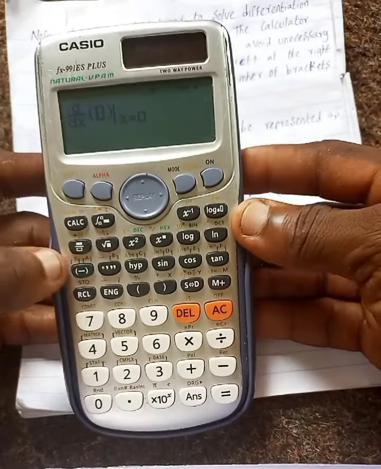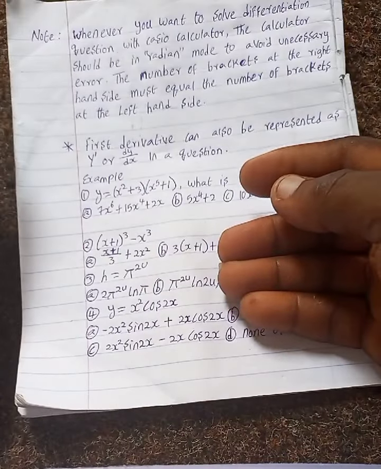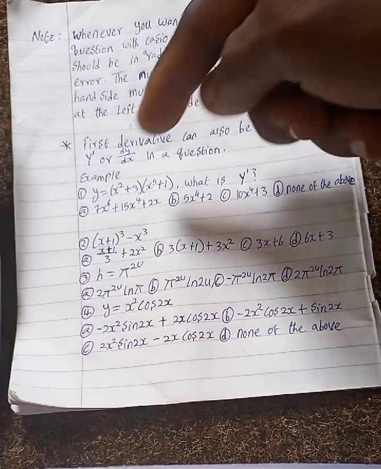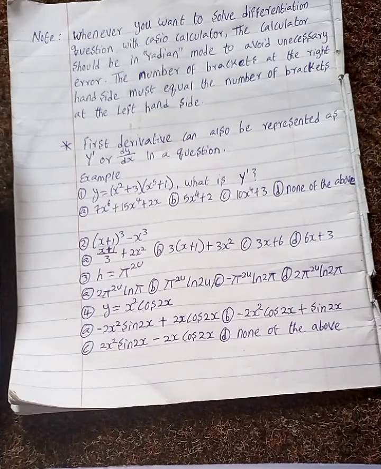Then now, what is the first question here? Example 1 says differentiate y. We say y equals x squared plus 3, close bracket, open another bracket, x raised to power 5 plus 1. Then now say what is y prime? Remember we said y prime is another word for first derivative, or you can also call it dy/dx. Yes, so now we are given options.